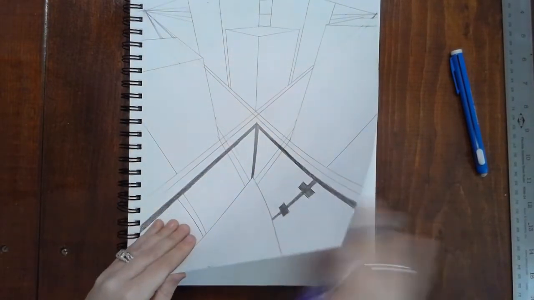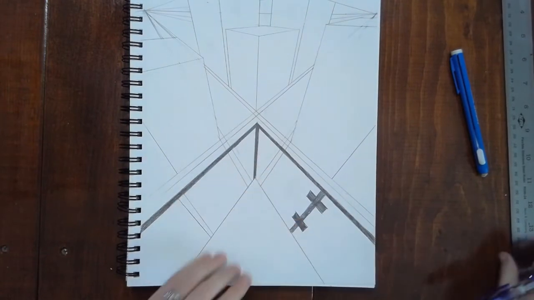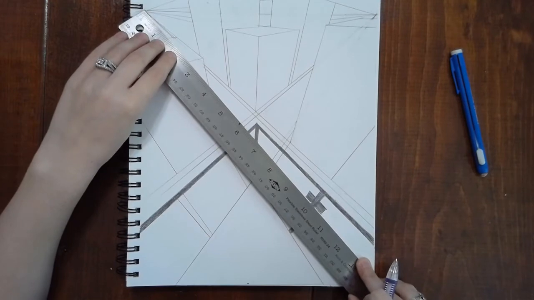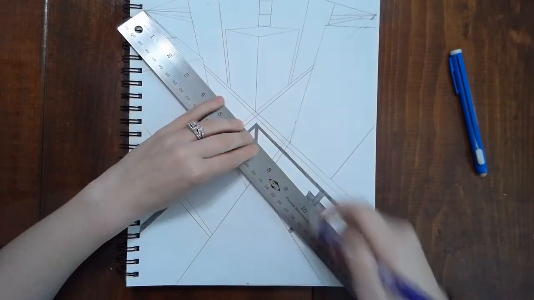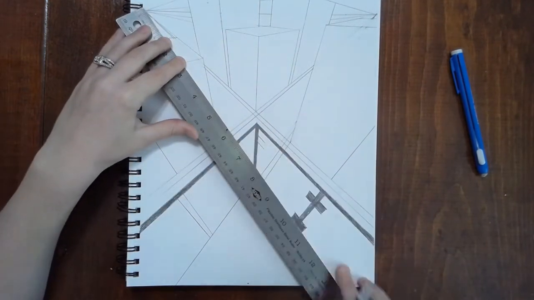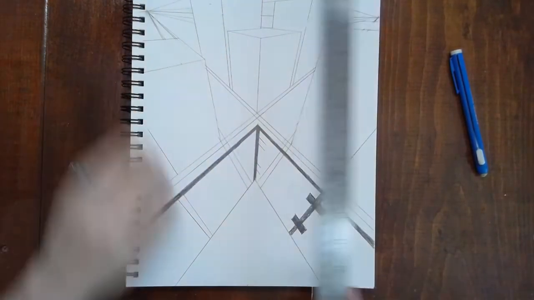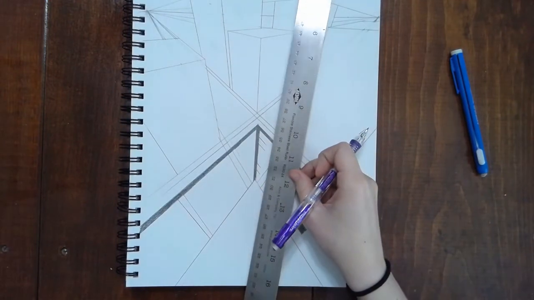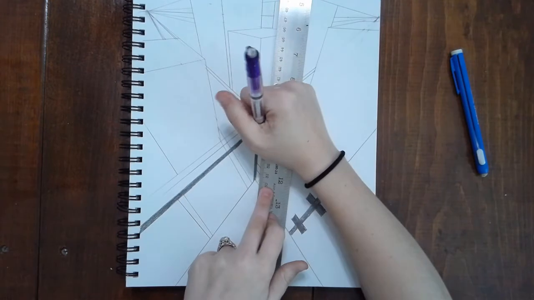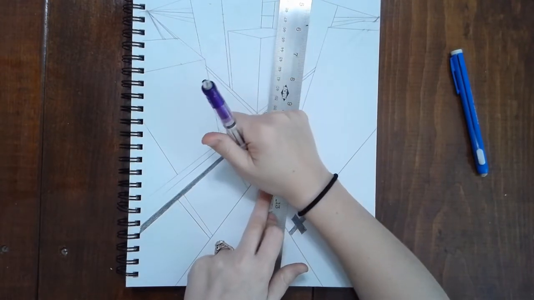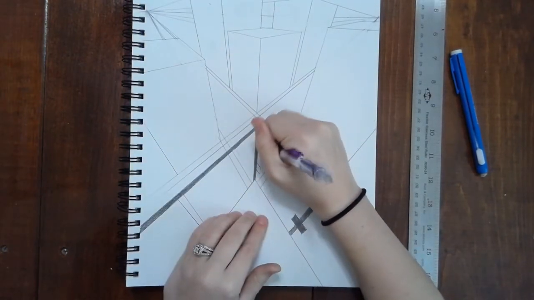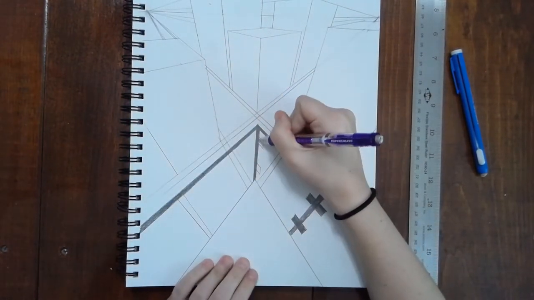All right, so I'm going to make the same kind of brackets up here. So all I'm going to do is line up these lines again, but I'm just going to draw them right here. And again, I don't know how long these need to be, so I'm just going to line them up with my third vanishing point and then draw the necessary line to end them. Okay, so these are too long, these are just right. All right, I'm going to shade this in.